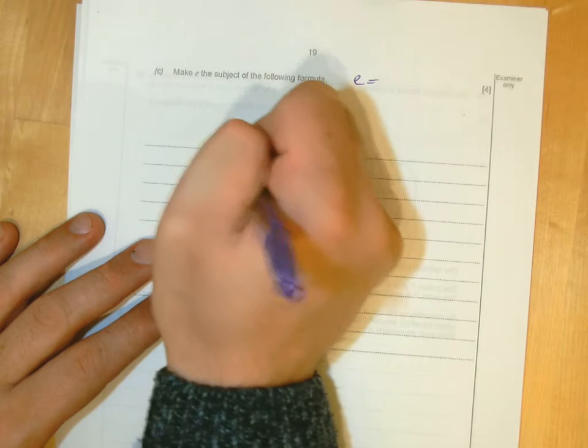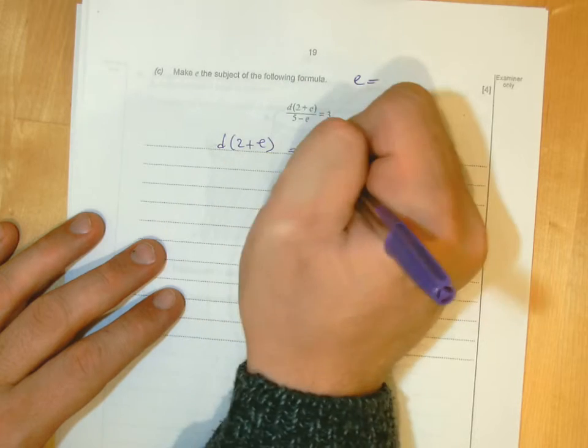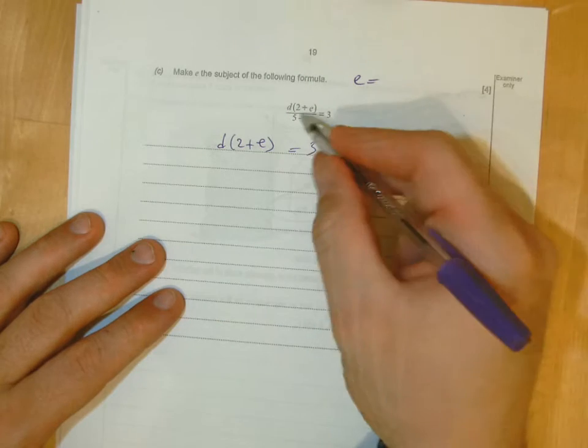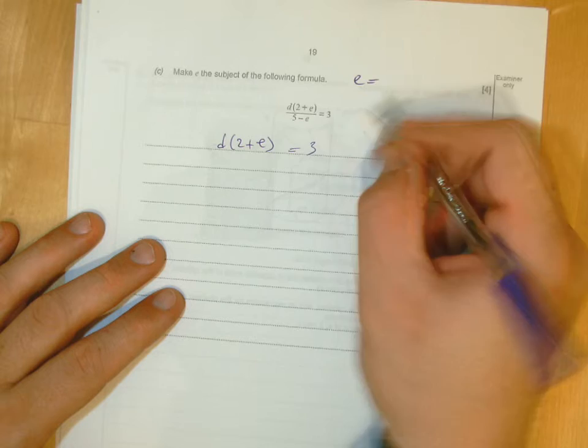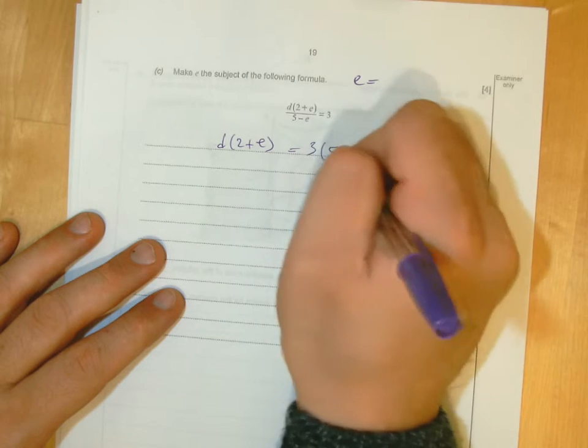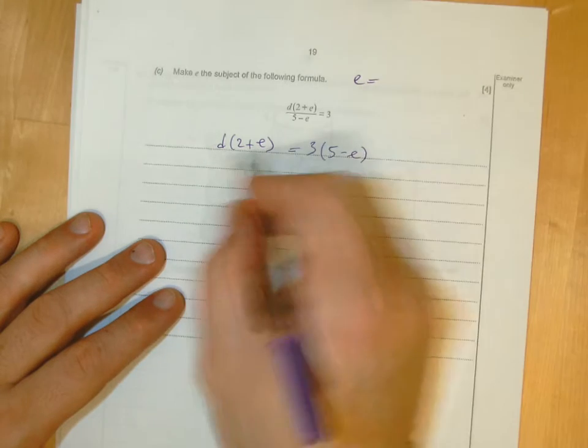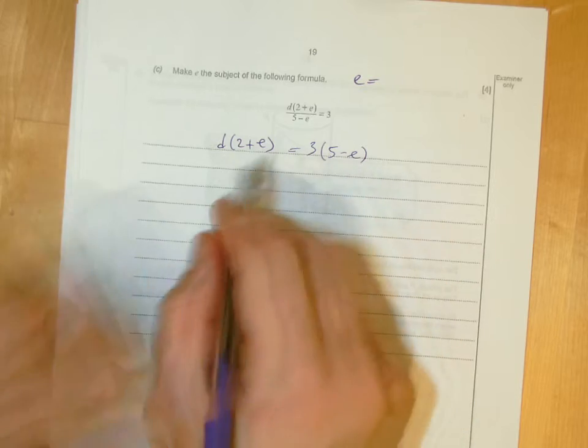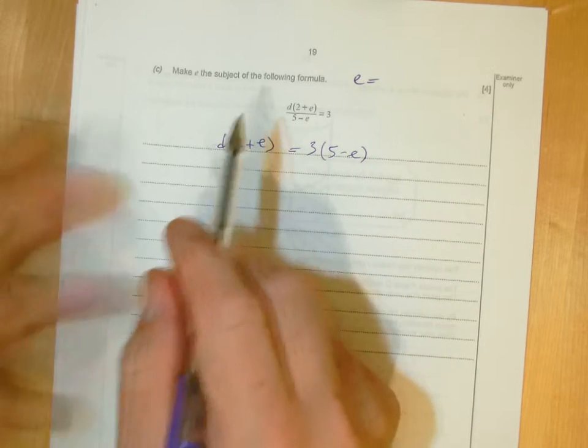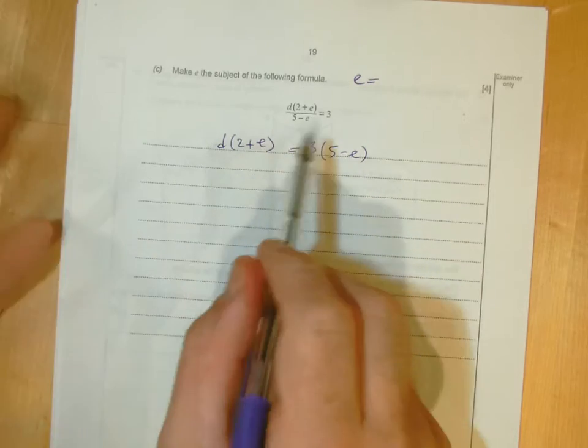So keep that bracket as it is on the left hand side, but equals 3 then, that 5 minus E divided here, take it over and multiply it. So we need a bracket to show that. Expand this bracket here then, that's what you always have to do with making something a subject, right? You've got to expand the brackets, right?